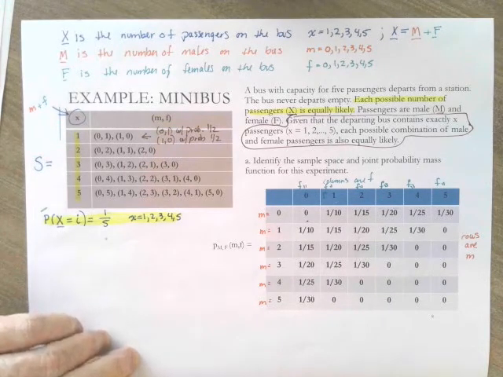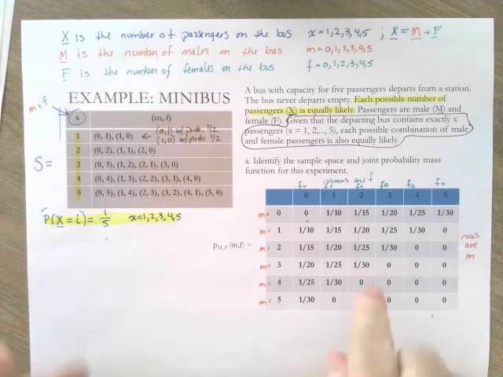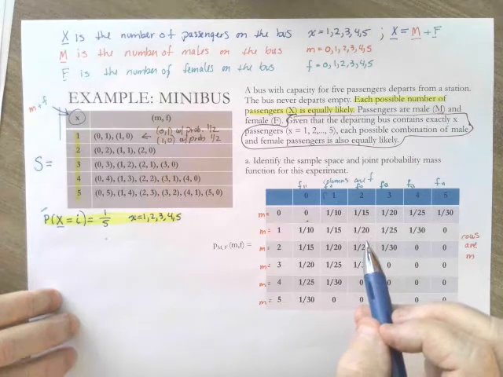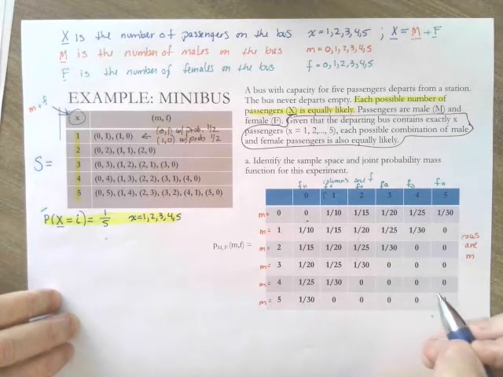So let's pick out some of the probabilities that I've pre-computed here and see how that came about. Let me grab one here, I'll use it in blue. Let's grab M is 0, F is 1.